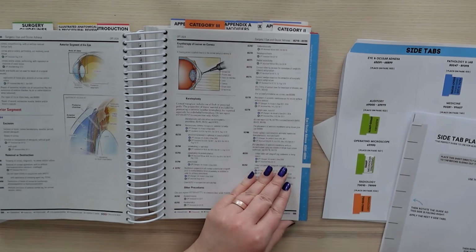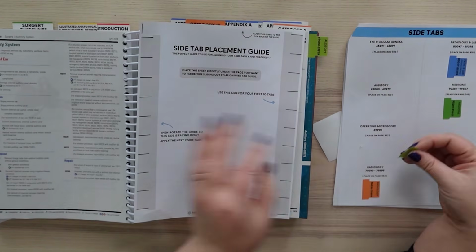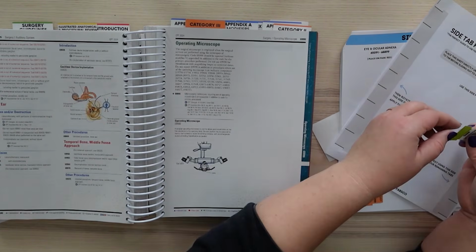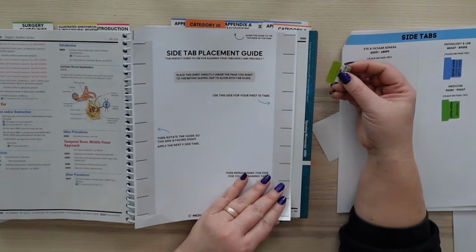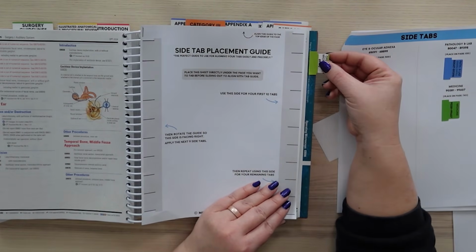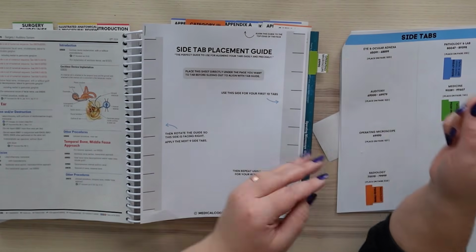So auditory, code starting with 69000. Operating room microscope, 527. I always lose the operating room microscope. I am one that every time I go to code for that, I'm looking in the wrong section. So having a tab for that is really good, because for some reason, I always forget where it is.